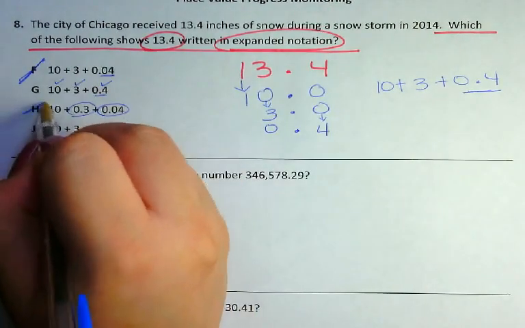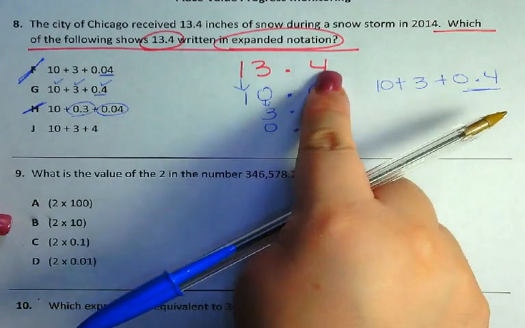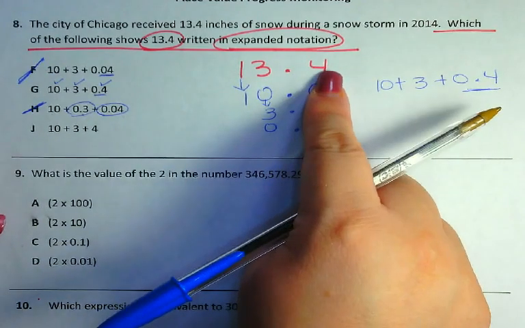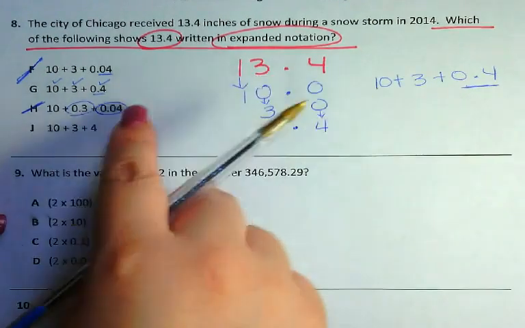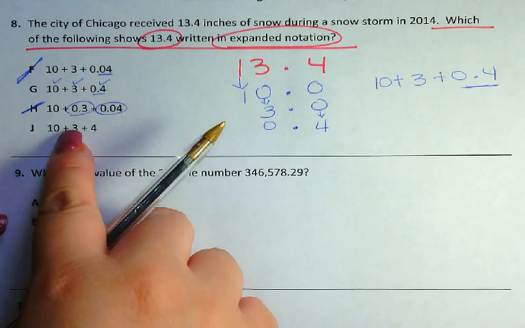We don't have 2 positions after the decimal point, so it would not be H. Letter J, if you can see, they are all whole numbers.